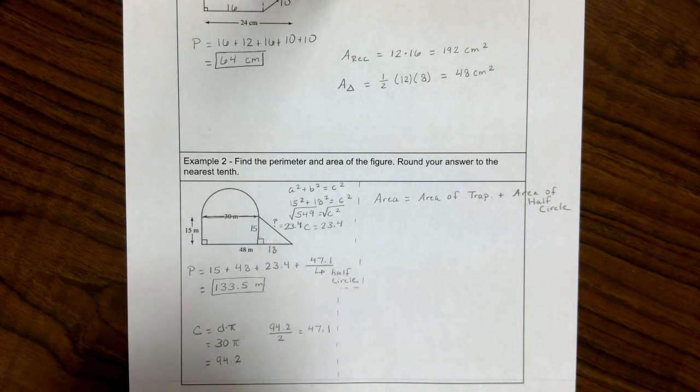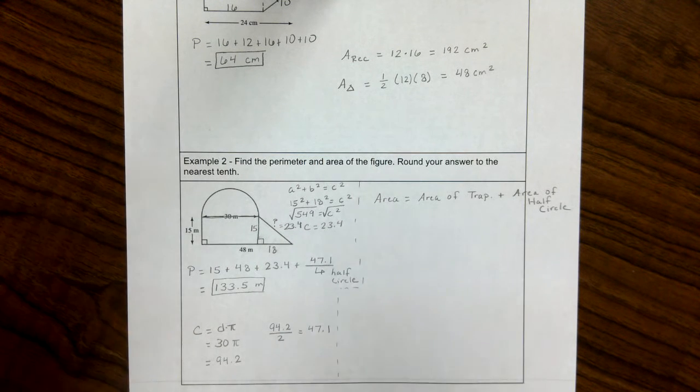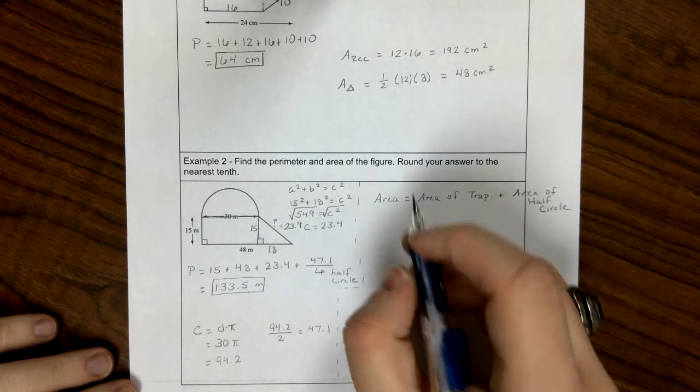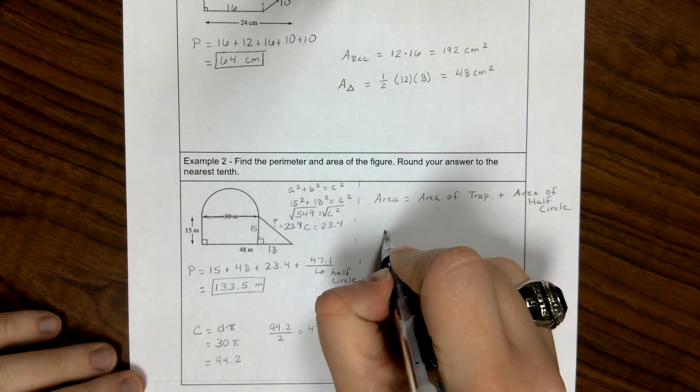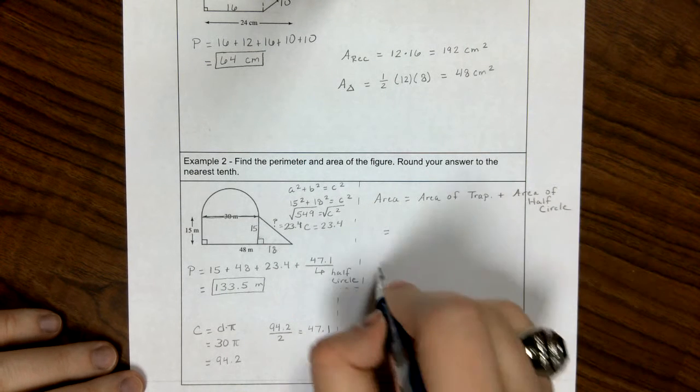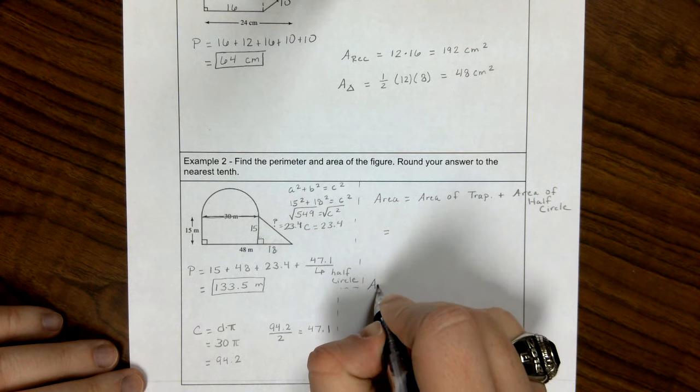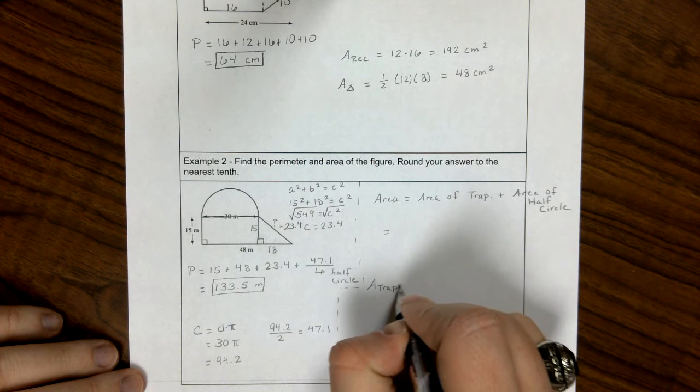Okay? You can almost think of it as a sector, like we did earlier in the unit, area of a sector, like a pizza slice. But I think in this application, it's just easier to do the whole area and take half of it. Okay, so I'm going to leave myself some room to actually add my numbers. I'm going to come down here and find what those areas are. So area of the trapezoid.